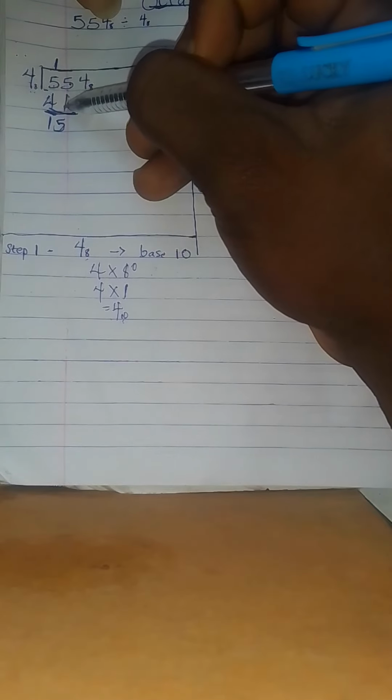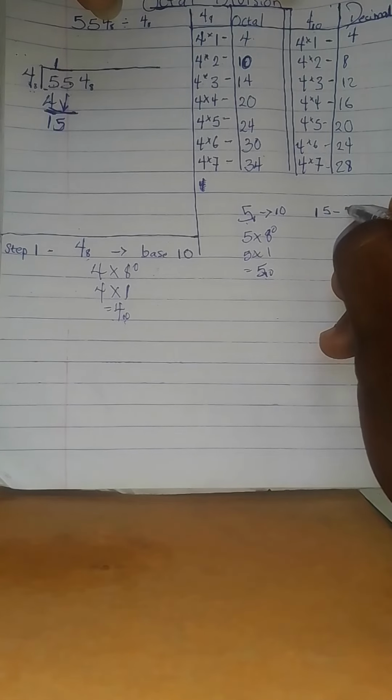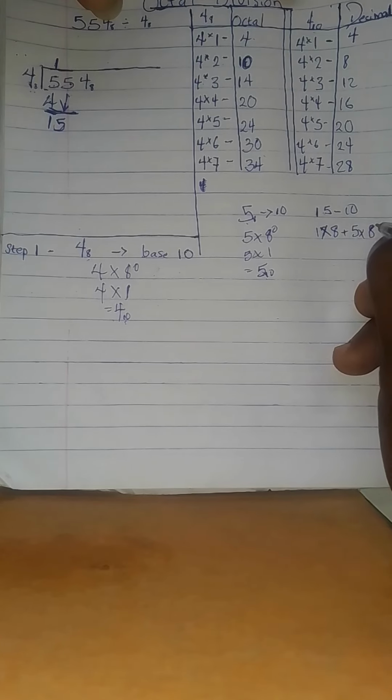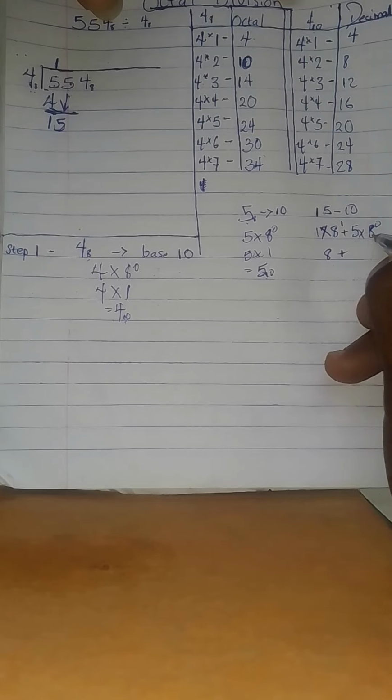4 cannot go in 1, so you bring down the next one. Bring down this 5. So you want to divide 4 into 15. That 15 is in base 8. Take it to base 10. So that's 1 and 5. 1 times 8 plus 5 times 1. This is 8 plus 5. That's 13, sorry.